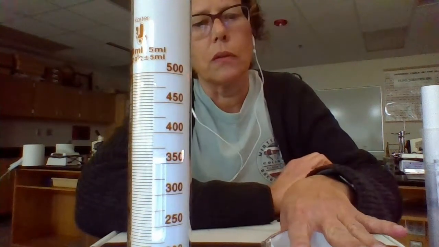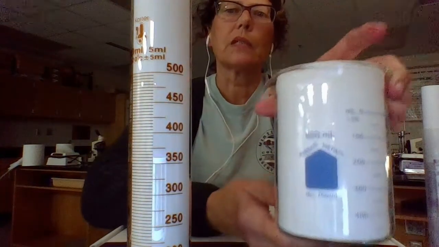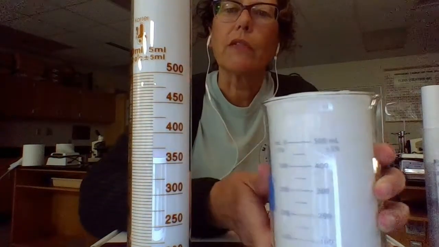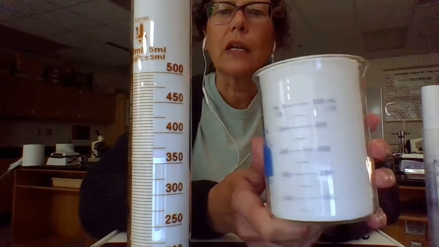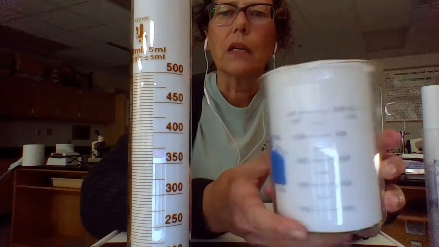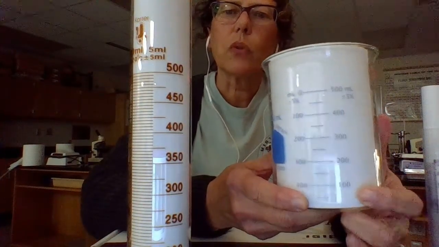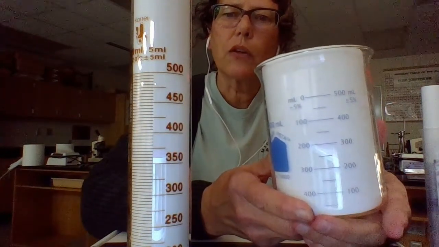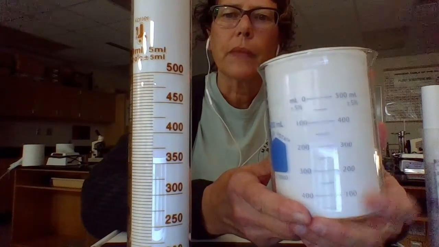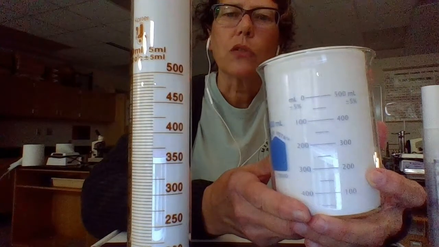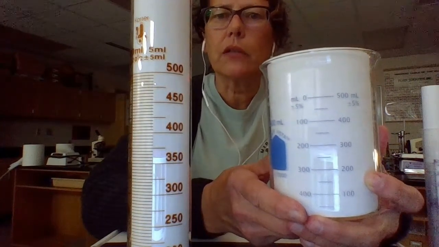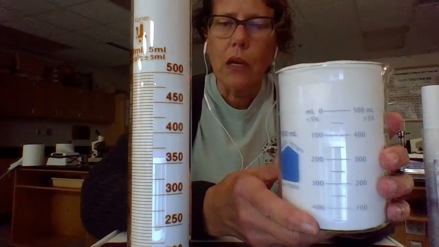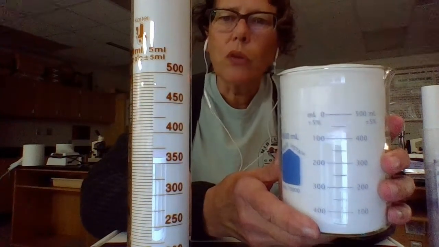All right, so let's take a look at this one. This is a beaker, and it also measures up to 500 milliliters, and it tells you milliliters right on it. If we look at the numbers on this side, it starts with 100 at the bottom, then 200, 300, 400, 500. And how many lines are there between 100 and 200? There's only one line there. So that one line represents how many milliliters? It represents 50. So this container is usable for measuring, but not if you want to be very accurate.